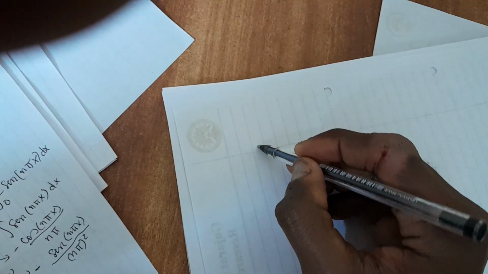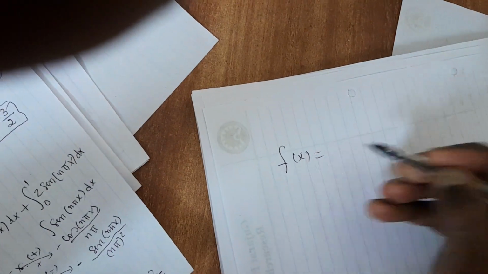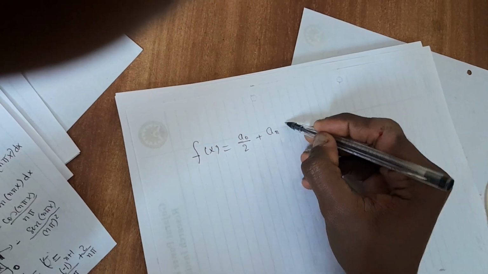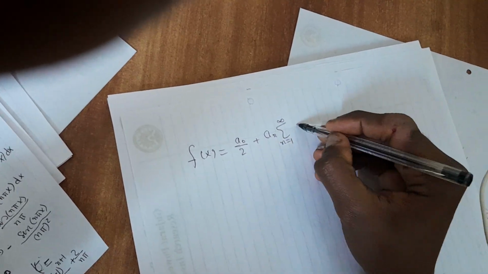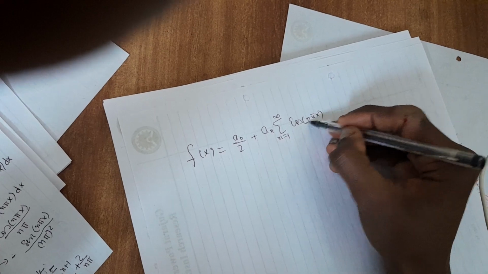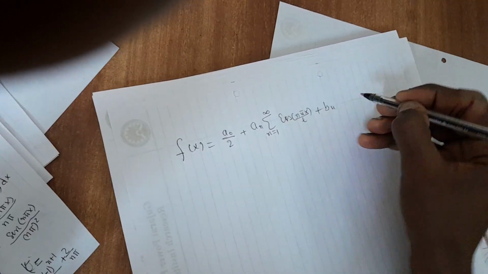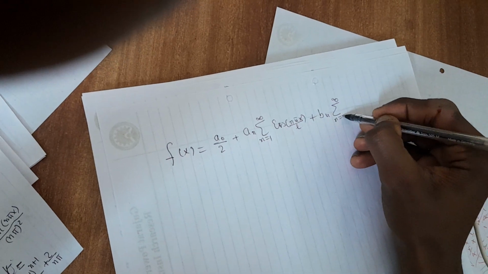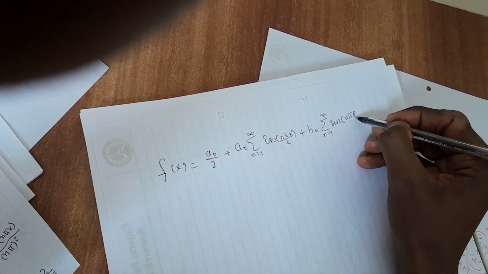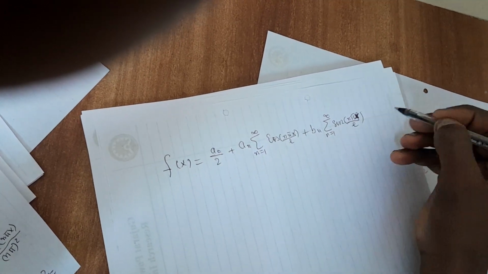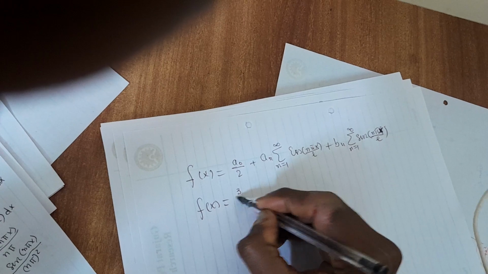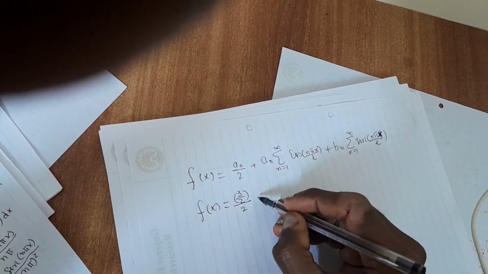So here we will write f of x will be equal to A0 by 2, plus the sum of An, n goes from 1 to infinity, cosine of n pi x upon L, plus Bn, the sum from 1 to infinity of sine of n pi x divided by L. So we have just to substitute, okay? So f of x will be 3 by 2 divided by 2.